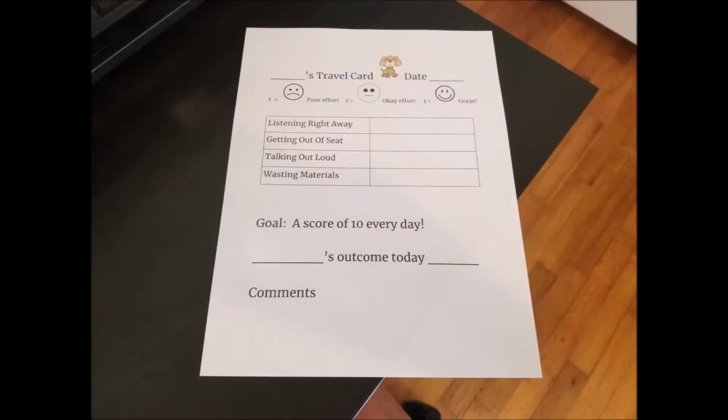So once I get permission from home to do the travel card, here's how the whole thing works. I sit down with the student and I say, these are the behaviors I would like to see changed in you. And so let me give you some examples. Let's say your student just talks out loud without raising their hand. I would definitely put that on this travel card. If they're distracting their neighbors, that's going on their travel card. But some other students might be different. Maybe they're using language that you don't like.